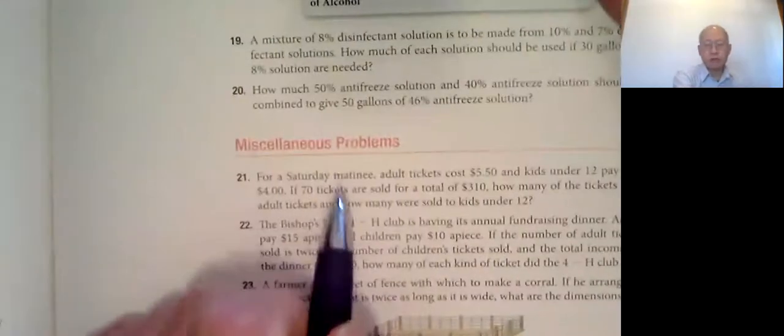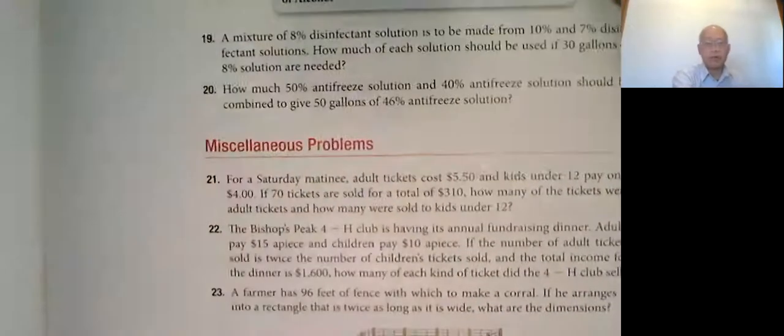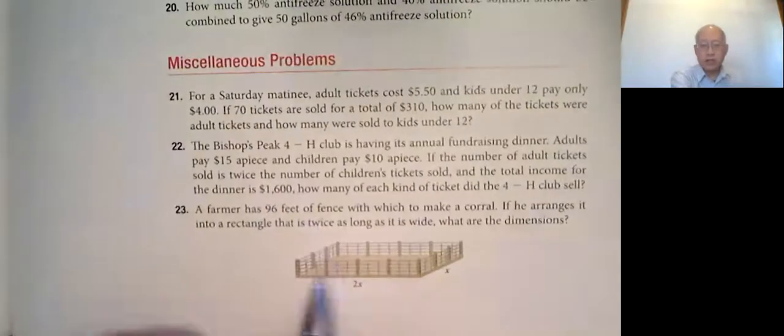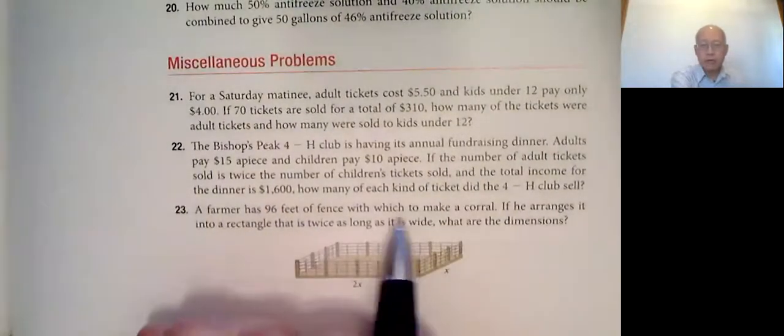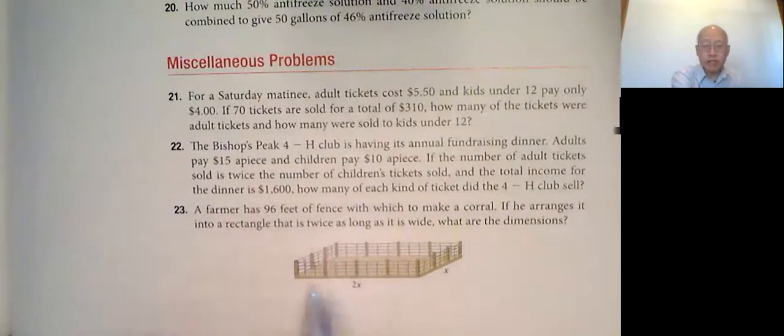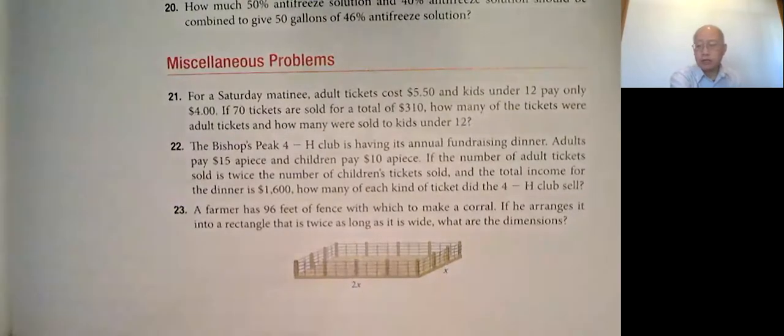Okay, then we have miscellaneous problems, 21 and 23. 21 is very similar to the other mixture problem, so I'll let you try that. 23 is a little bit different. A farmer has 96 feet of fence, so all the way around is 96 feet, with which to make a corral. If he arranges it into a rectangle that is twice as long as it is wide, so x and 2x, what are the dimensions?